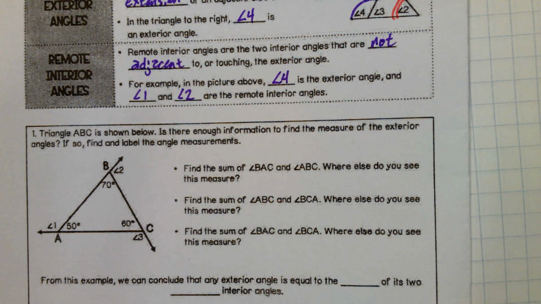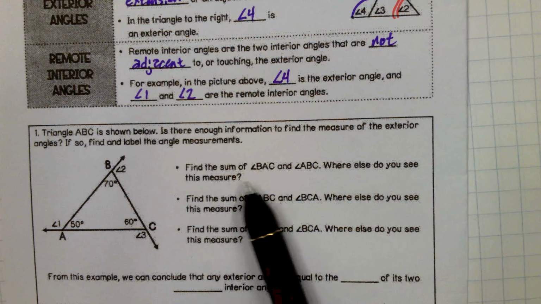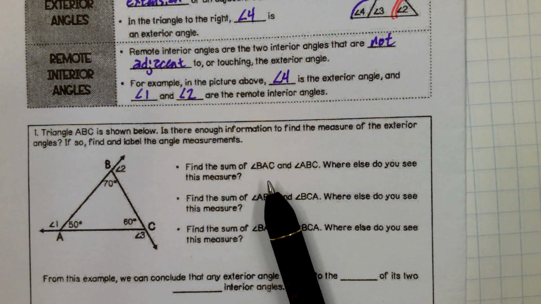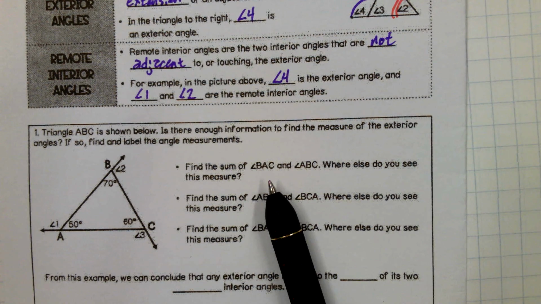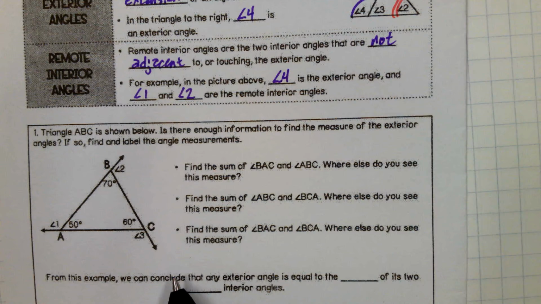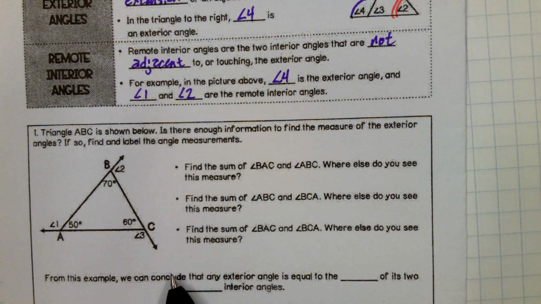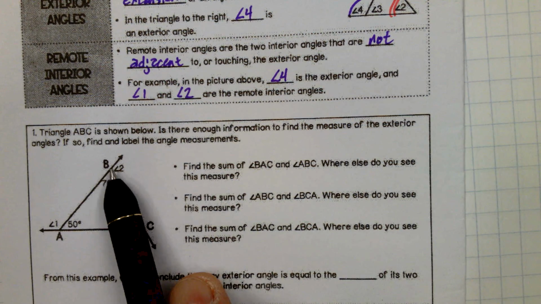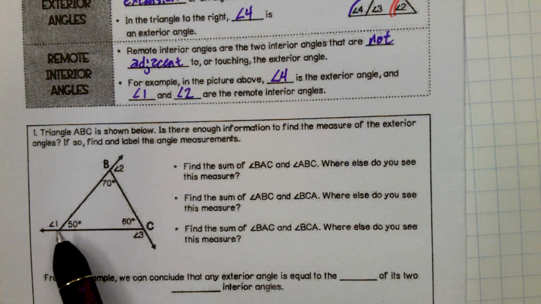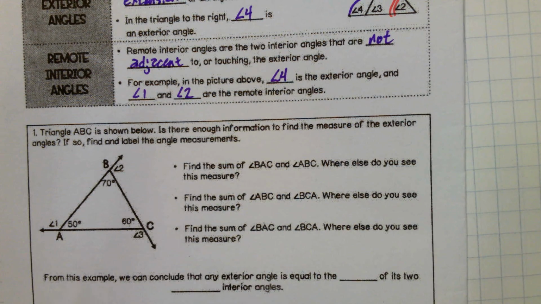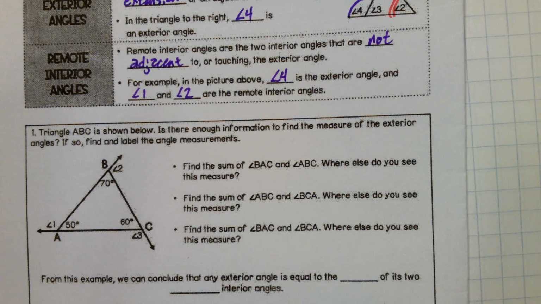Let's find the sum. Let's add up angles BAC. And one thing you got to be able to do today is identify the angles by their points. So let's figure out what's the measurement of angle BAC. What is it, 50, 70, or 60? BAC. What's the angle measurement there for that angle?